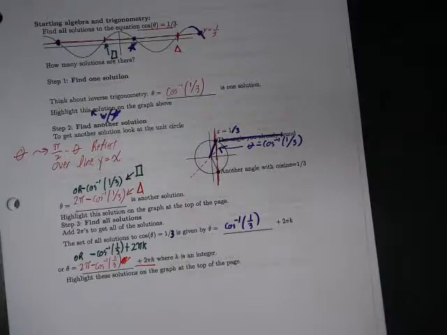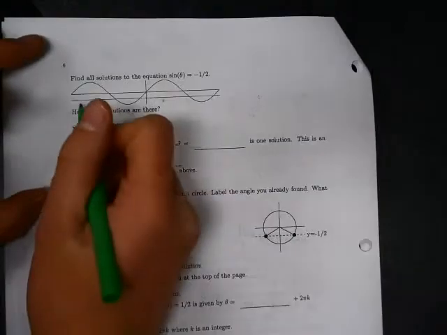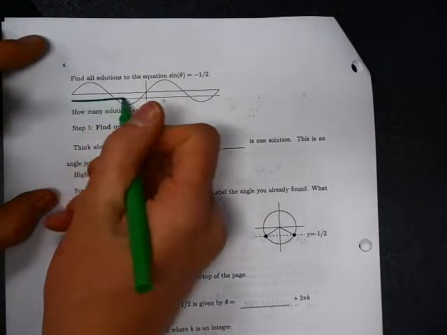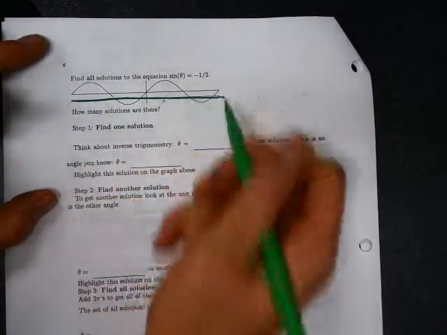So I know I handed you out a note packet that has more examples, but I want to go through all three of the ones in this packet first. So, let's try to play the same game. Let's try to find all of the solutions to sine of theta equal to negative a half. How many solutions does it look like there are to this equation?